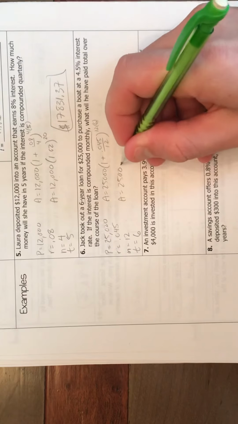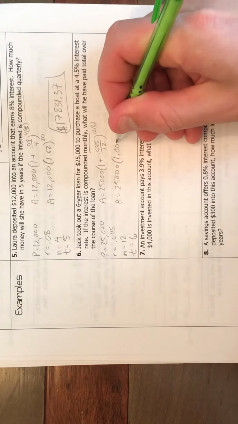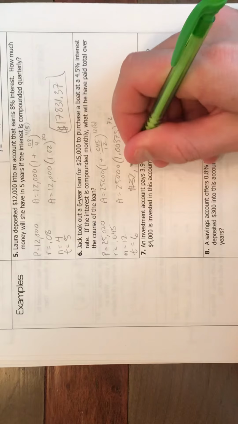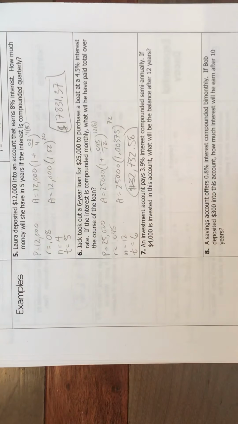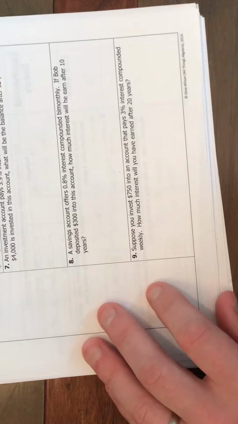And remember, go ahead and simplify it down a little bit. And when you plug all this in, I got something like $32,732.58. Okay, so let's look at one more just to get used to it. Let's go to number 9.